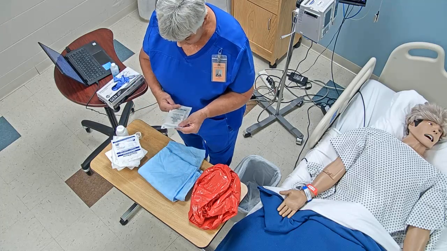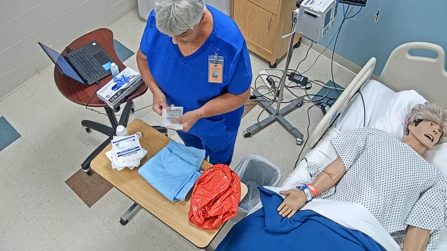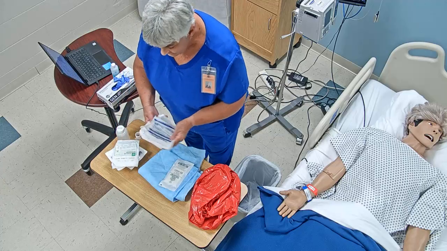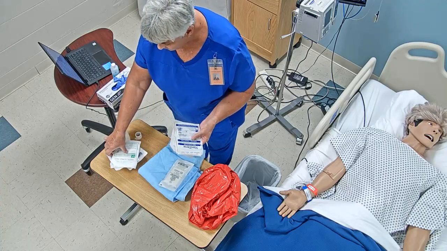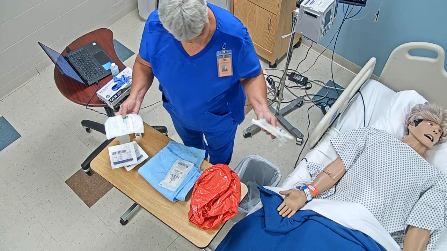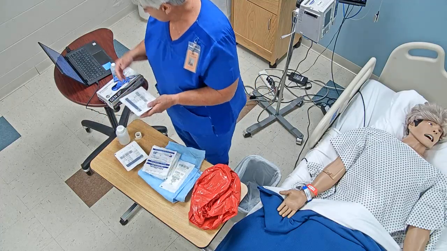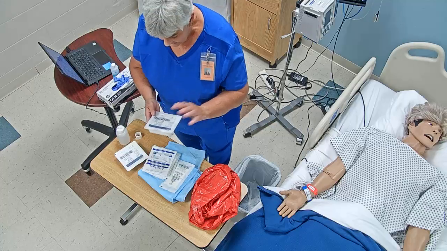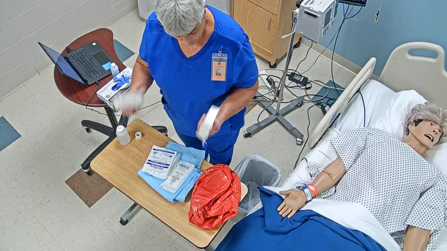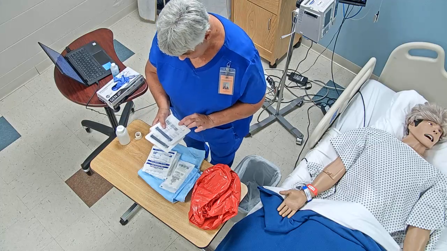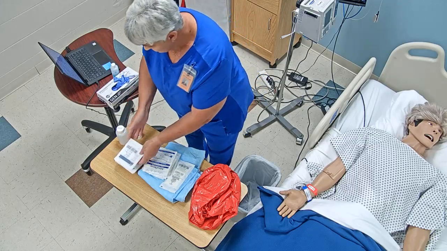On these, I'm checking for expiration date. I'm checking to make sure they're all intact. I've got enough sterile gloves to make sure I can keep the procedure sterile, because the policy says to do, and the order said to do, a sterile dry dressing. So I'm going to need to know how many 4x4s I need. And then if I have any extras, the expiration dates on these, and are they intact.